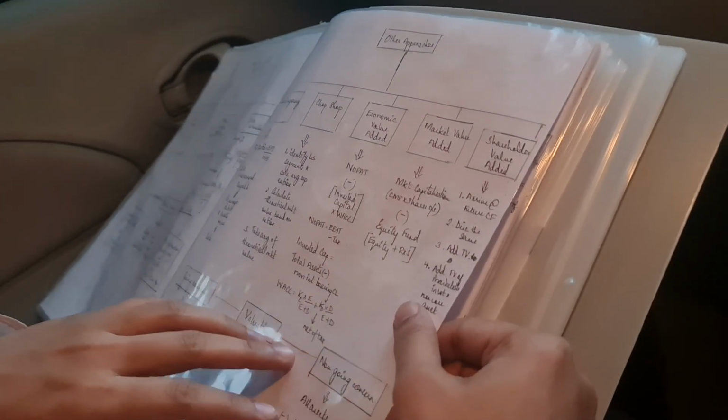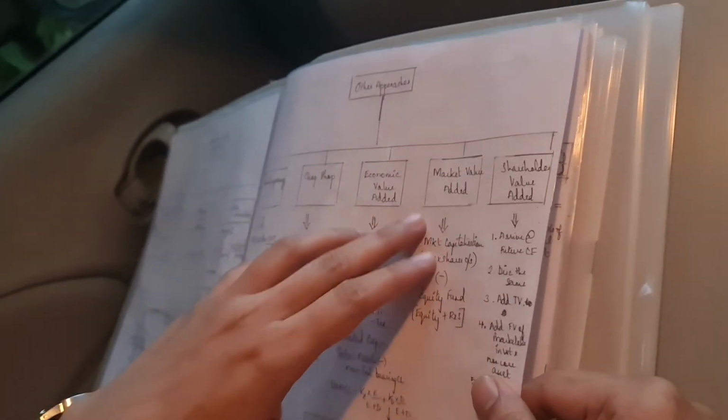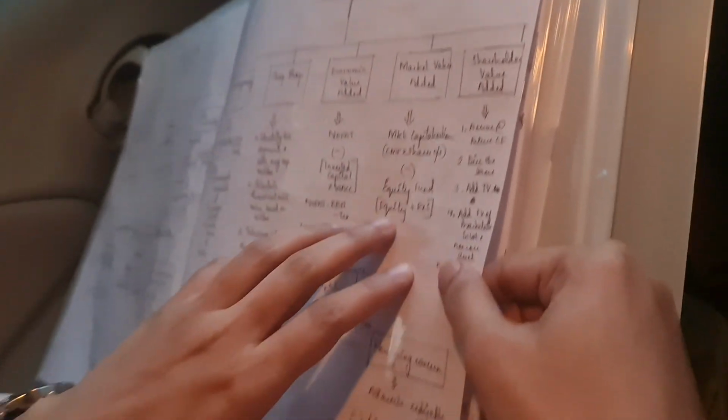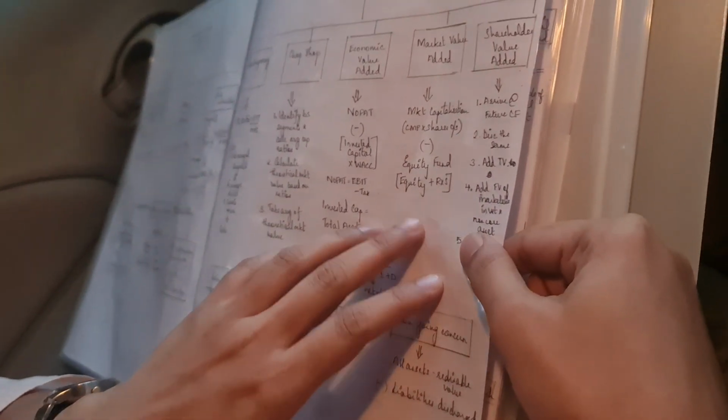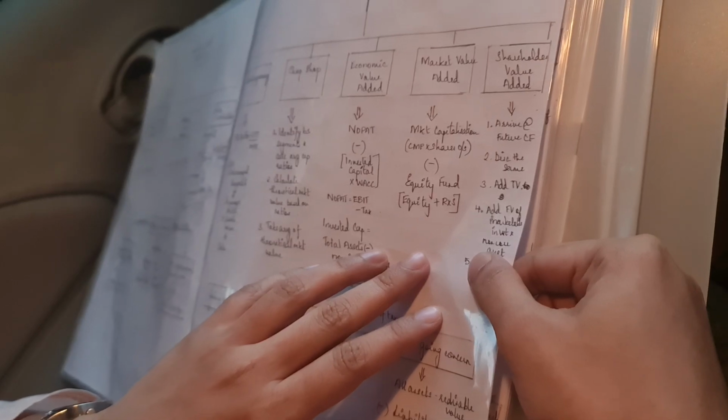Invested capital is total assets minus non-interest bearing liabilities. Weighted average cost of capital is cost of equity into weight plus cost of debt into weight. Here, the one thing that you will see is that you will take debt net of tax. The cost of debt will be net of tax. Market value added is market capitalization minus equity fund. Equity fund also includes reserves and surplus.